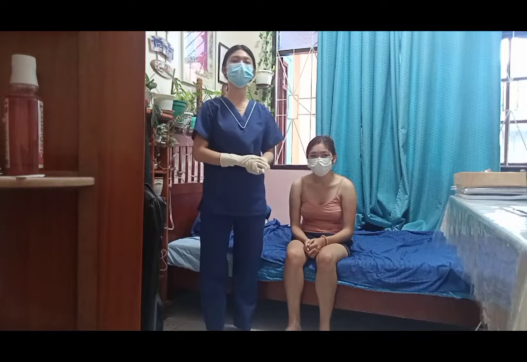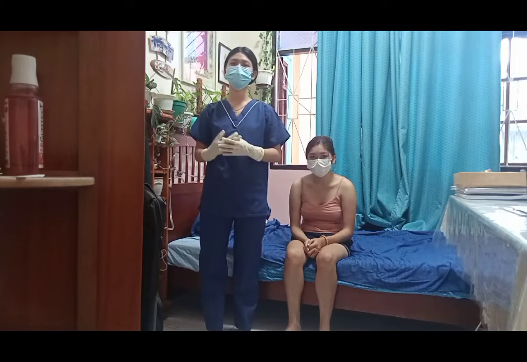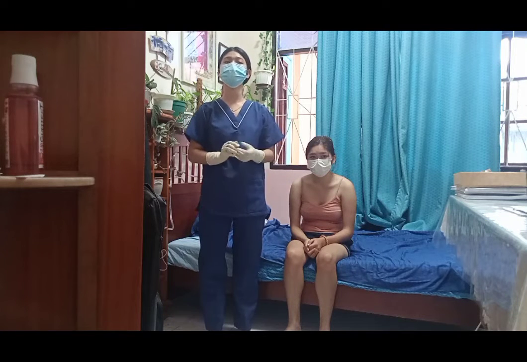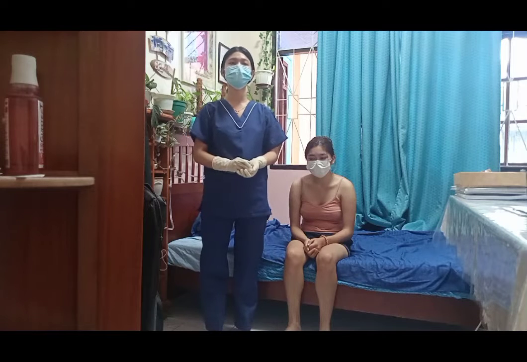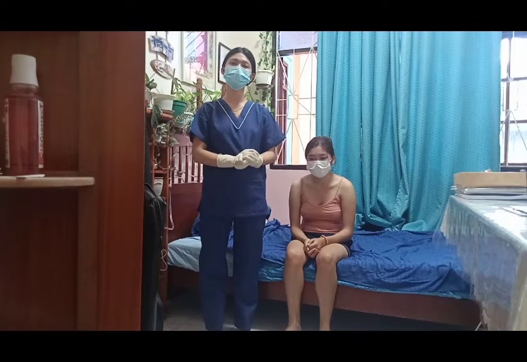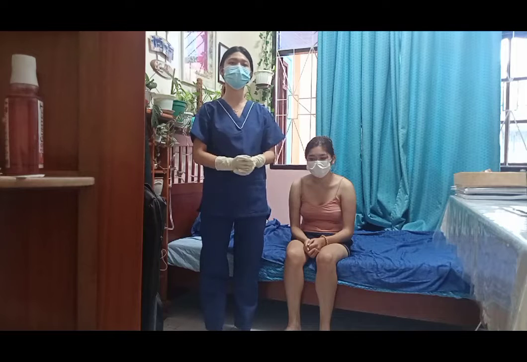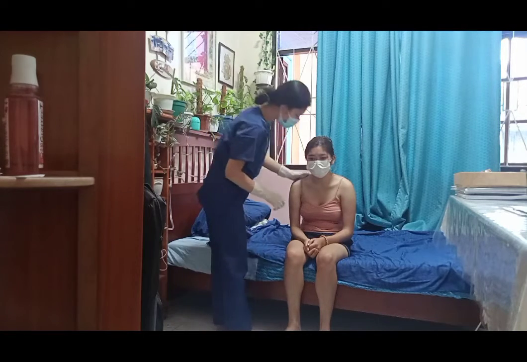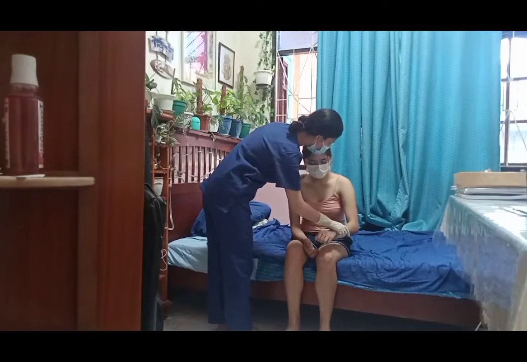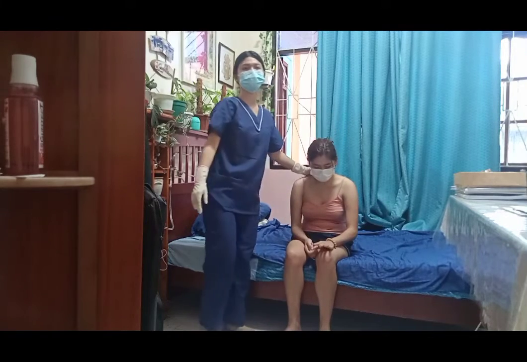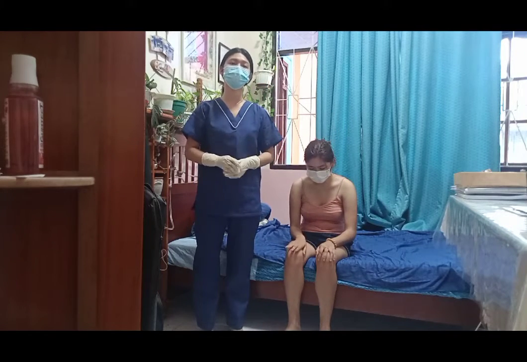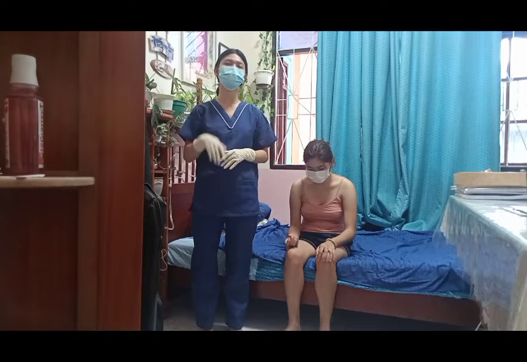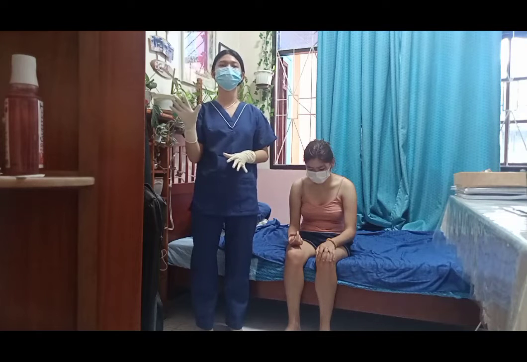Then the next one would be to inspect the skin for lesions. So note bruises, scratches, cuts, insect bites, and wounds. If present, note size, shape, color, exudates, and distribution or pattern. That's done. Then the next will be to palpate the skin using the back of your hands to assess the temperature.